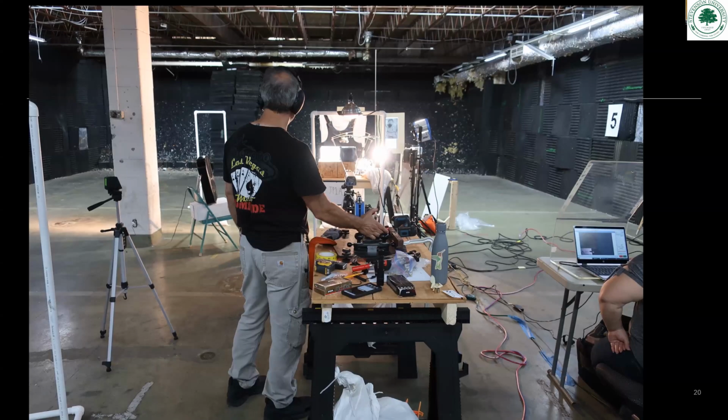So here I am, firing through a chronograph and then into a piece of denim that has a wallet inside of it. It's a denim pocket, and that is affixed to the ballistic gelatin. You can see the very intense lighting because of the high-speed video. It requires a lot of light. And then beyond the gelatin is a Kevlar panel.